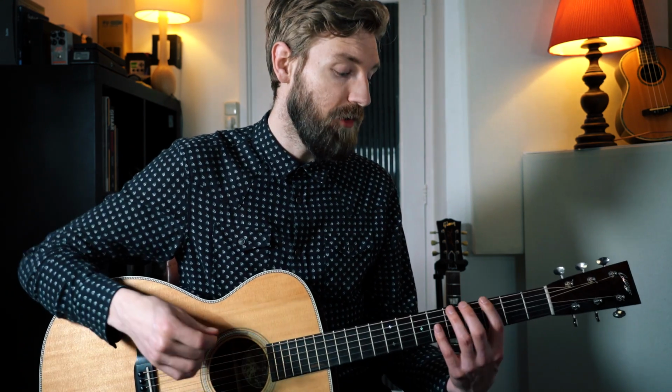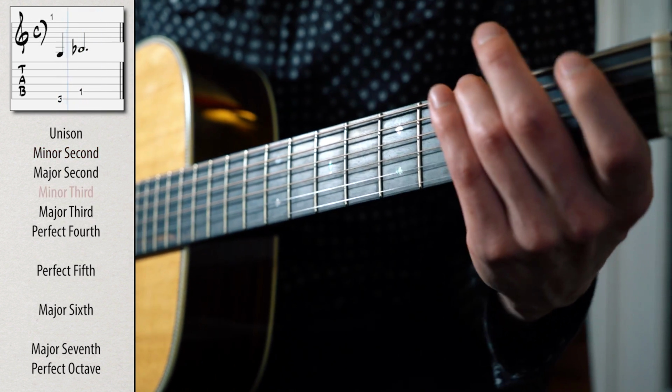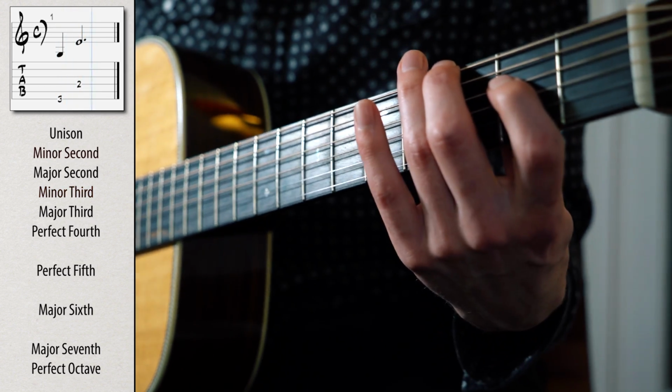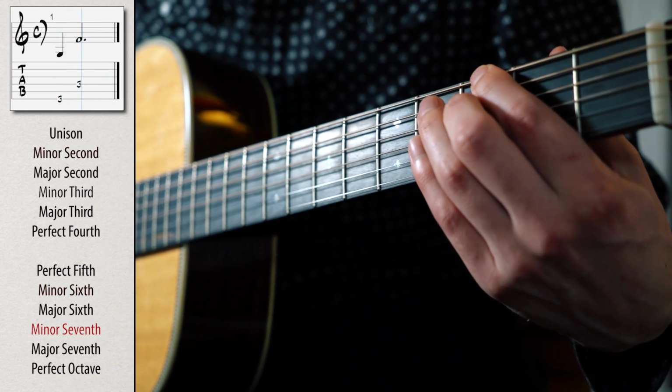We use the word perfect to describe the sound as being consonant and open, as opposed to the word dissonant. And the major ones are linked to the steps of the major scale and always have a minor version of those. The difference between them is always one semitone, where the minor version is always one semitone lower than the major one. So this adds 4 more intervals to the list. Every major interval has a minor variant, just 1 fret lower. So the major second, minor second, the major third and the minor third, the major sixth and the minor sixth, and the major seventh and the minor seventh.